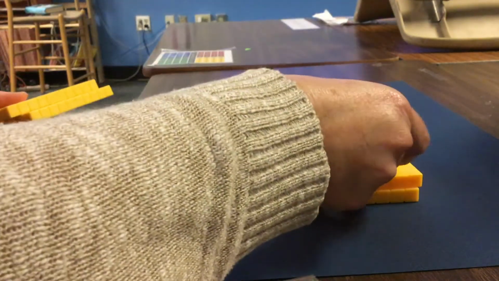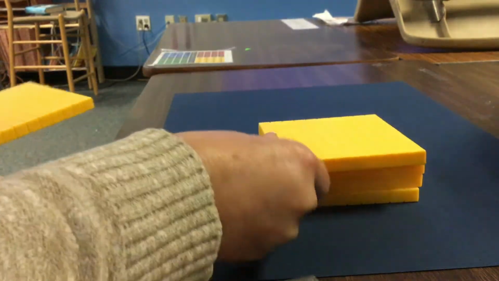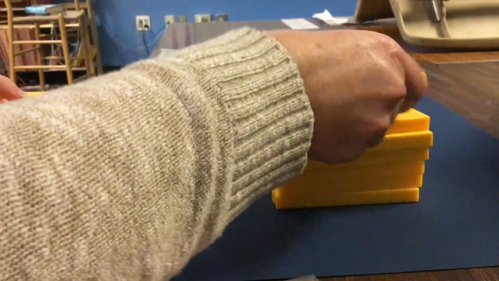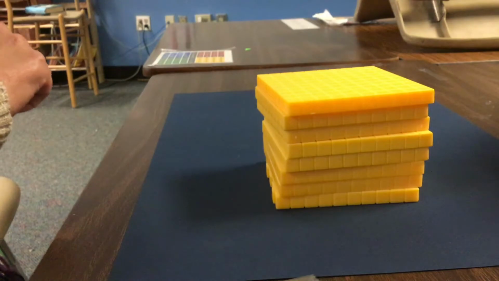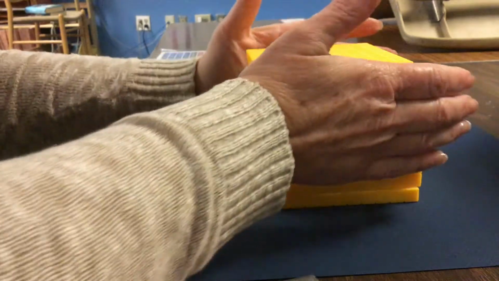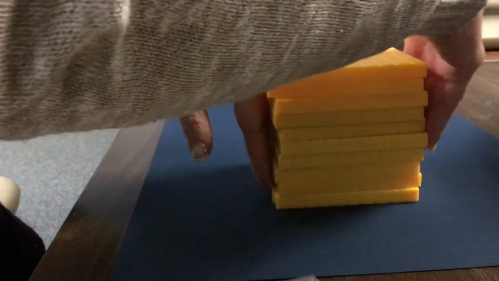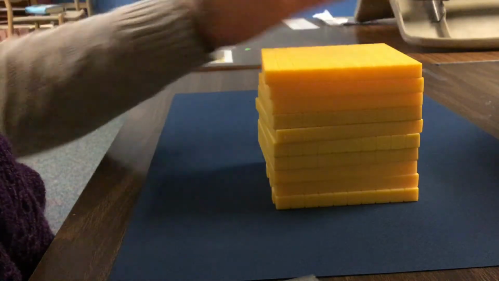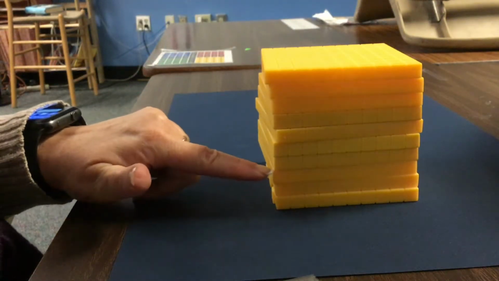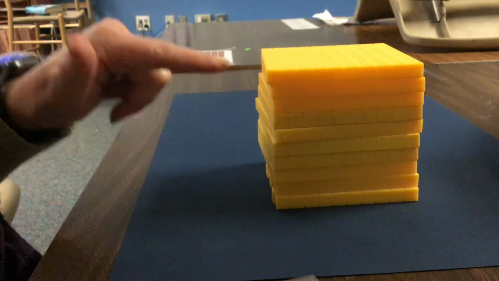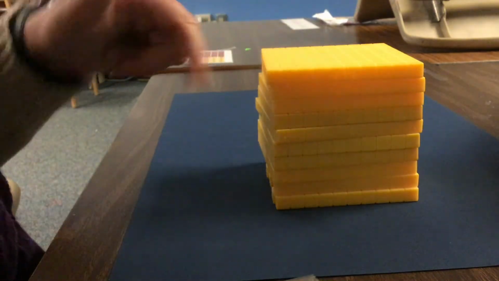2, 3, 4, 5, 6, 7, 8, 9, and 10. Now I have a block. And because I know each of these flats are worth 100, I can skip count by 100. 100, 200, 300, 400, 500, 600, 700, 800, 900, 1,000. A block equals 1,000.